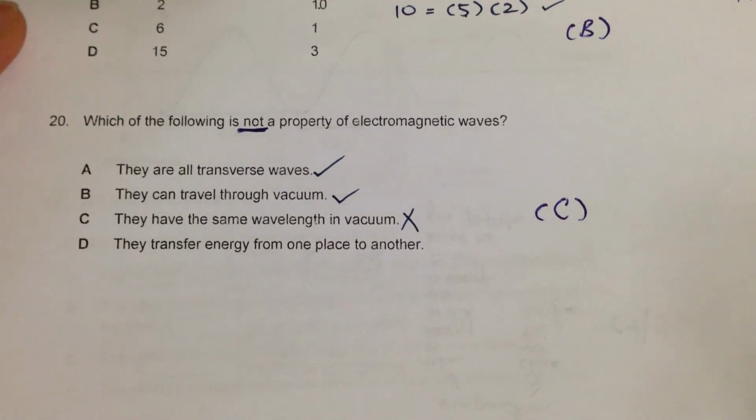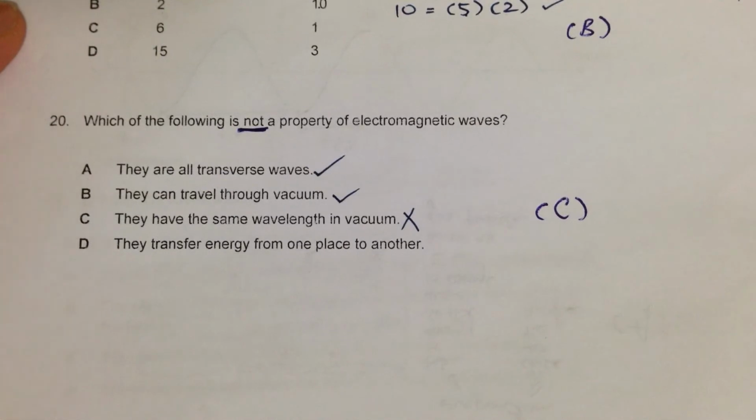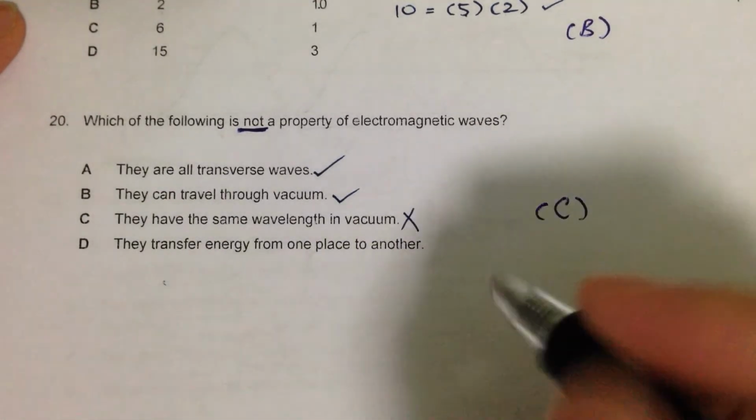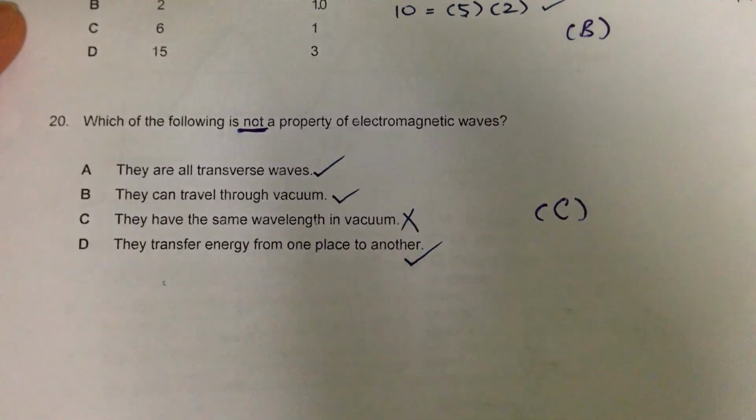Why? For example, gamma wave. Gamma wave is a high frequency wave, meaning that it will have short wavelength. Radio wave is low frequency, meaning that it will have long wavelength. So EM waves will have high frequency, low frequency, short wavelength, long wavelength. So they are all different. They transfer energy from one place to another. Yes, that is what waves do. Okay, they transfer energy.